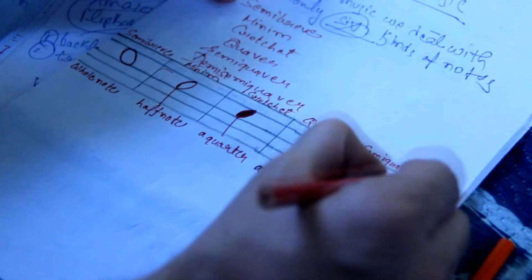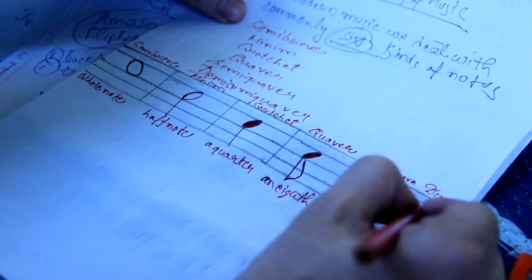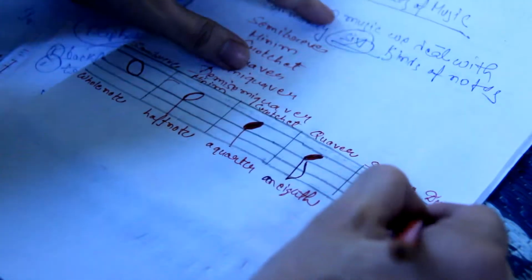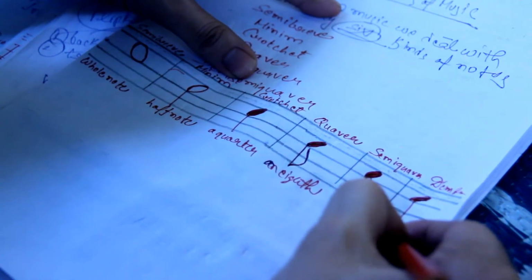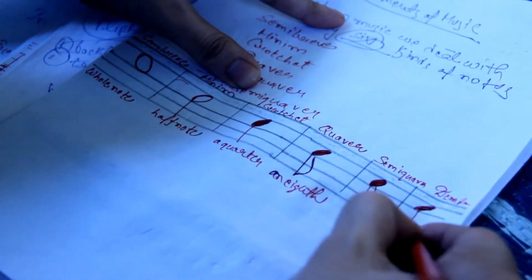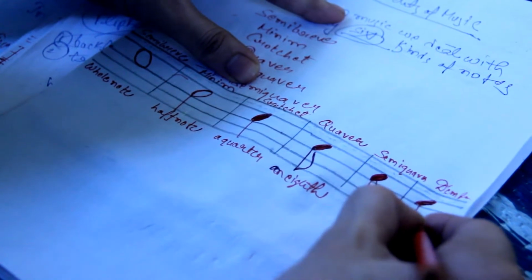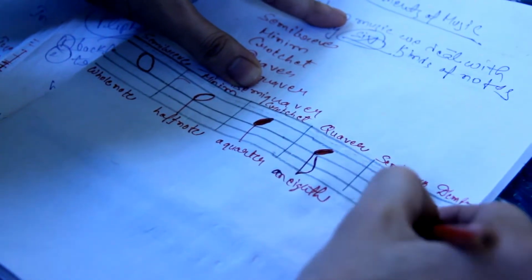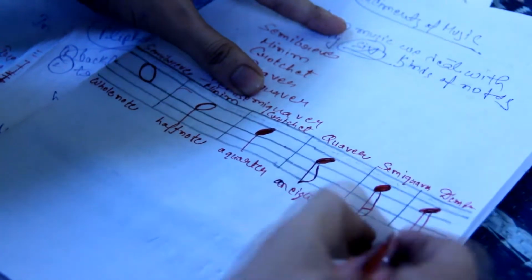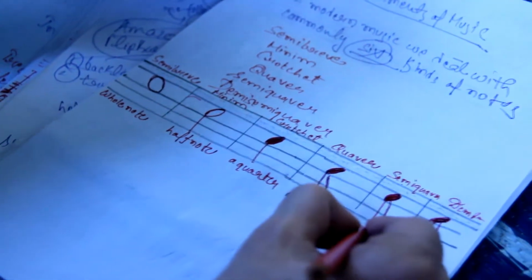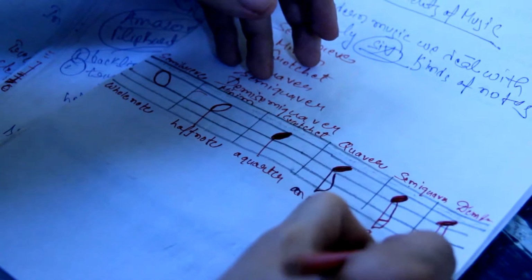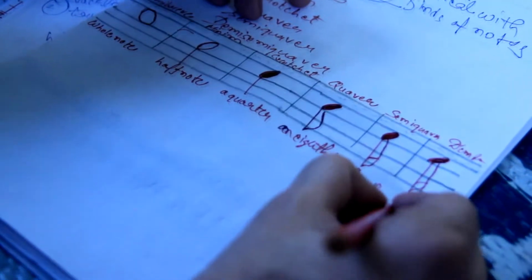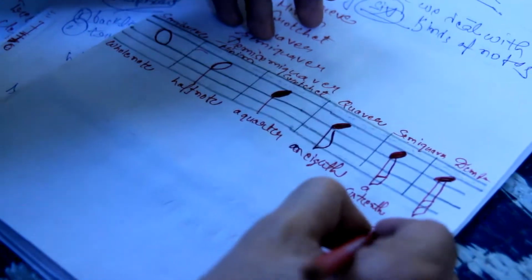There's no space to write, but it looks like this, with three flags actually. For semiquaver this is a 16th, and for demisemiquaver a 32nd.